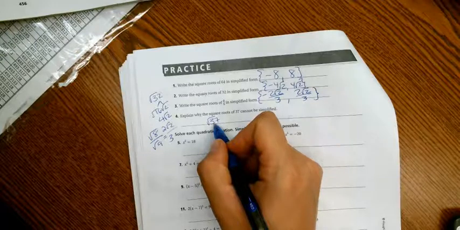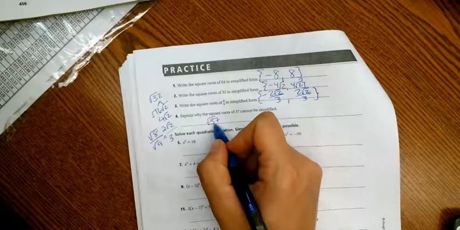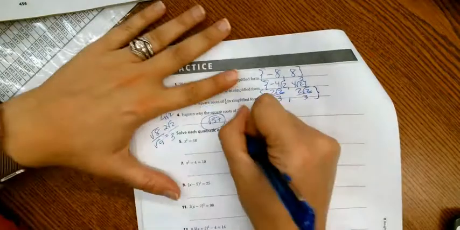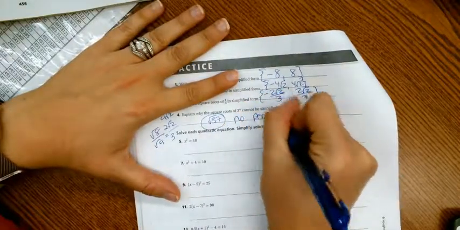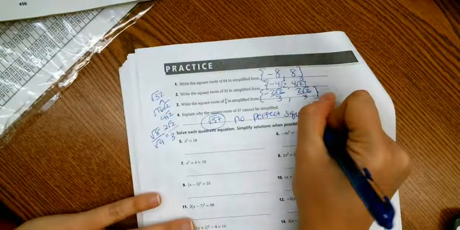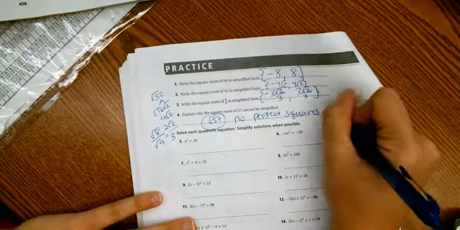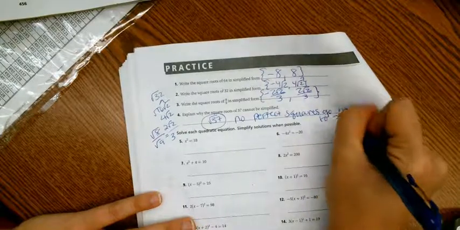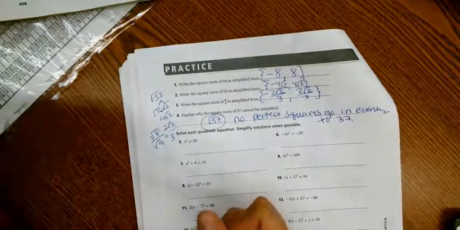Does not evenly go in. 2 times 2 is 4. Does not evenly go in. Those are all our perfect squares that are around that, and none of them work, so it cannot be simplified. No perfect squares go in evenly to 37. All right? It has no factors that are perfect squares.